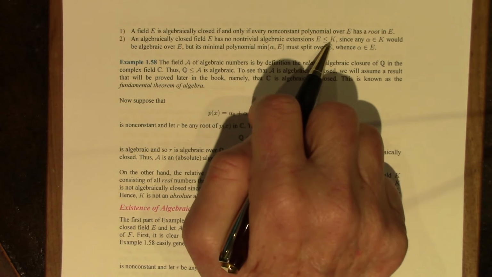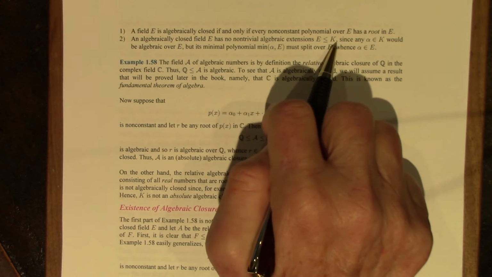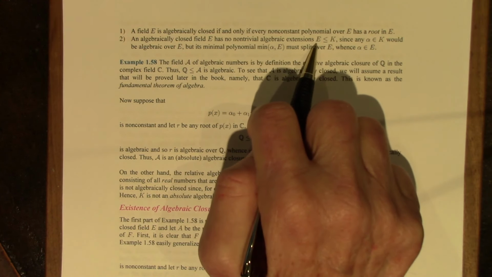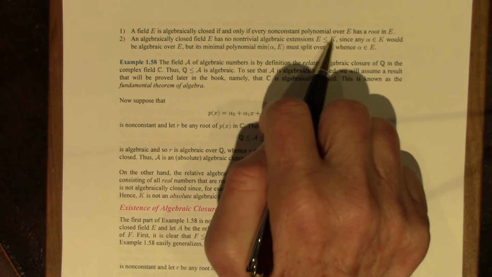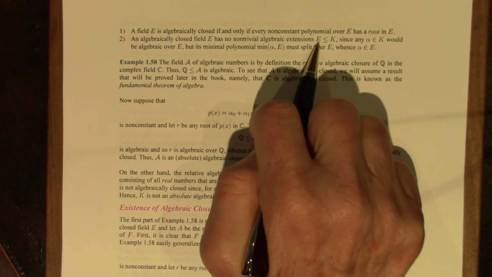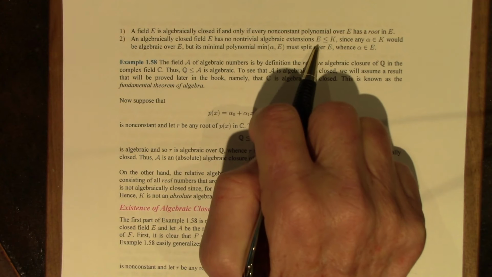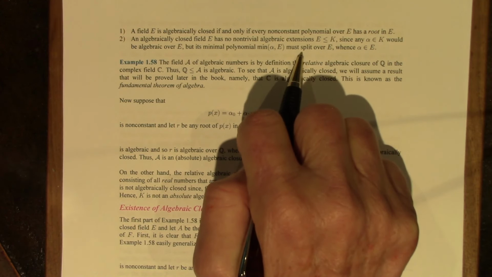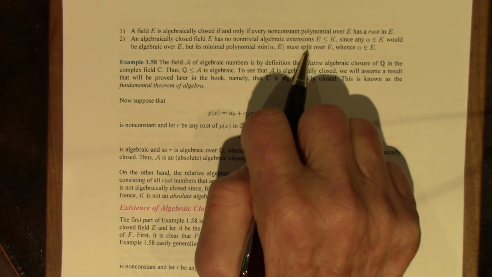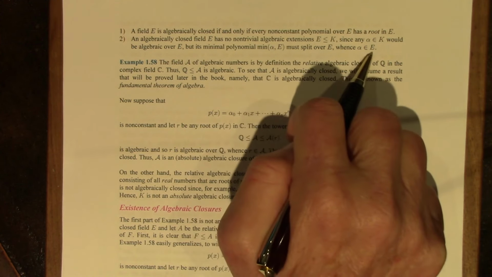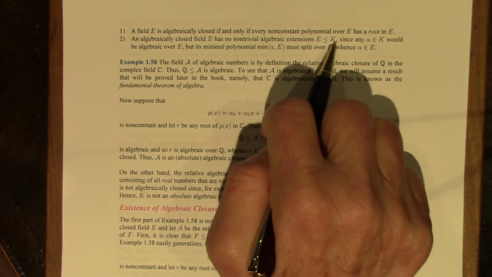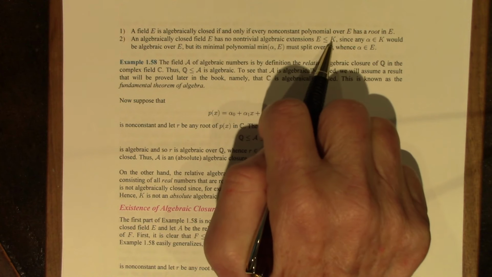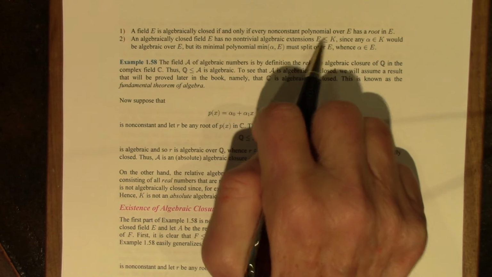So if K over E was an algebraic extension, E is algebraically closed, then since any alpha in K is algebraic over E, it has a minimal polynomial over E, but that polynomial has to split over E because E is algebraically closed, so all its roots, including alpha, belong to E. So anything in K is also in E, so this is a trivial extension, K equals E.